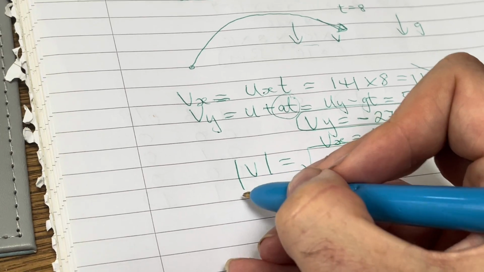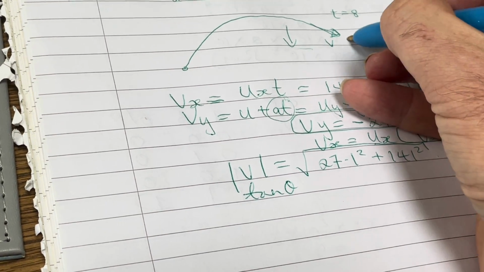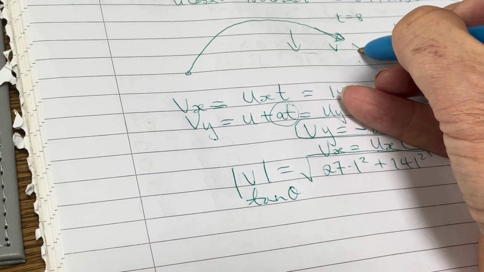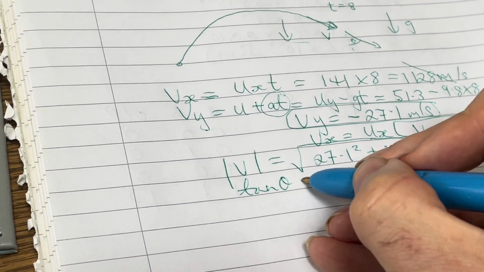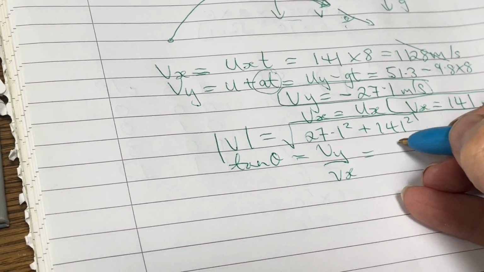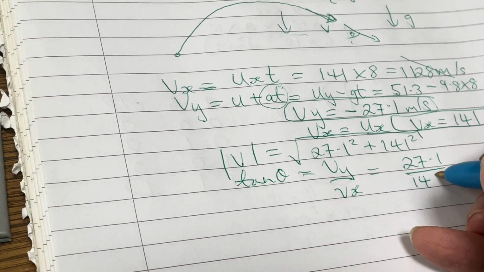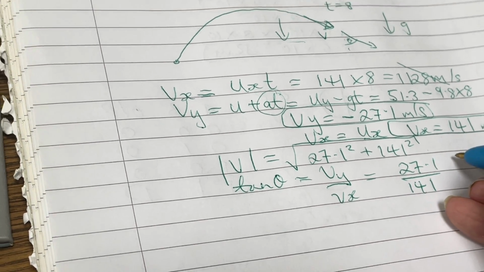And then the direction, we get tan theta. So if it's coming down like this, this is going to be the angle theta. So tan theta is equal to Vy over Vx, so equal to 27.1 over 141. Okay, so let's pop those in.